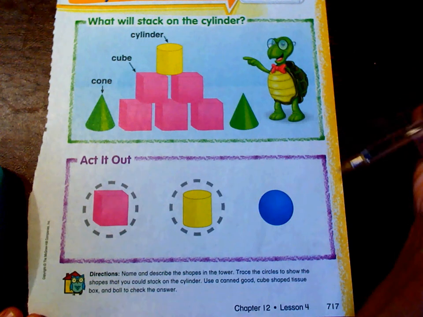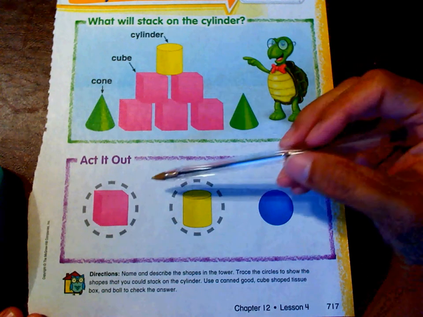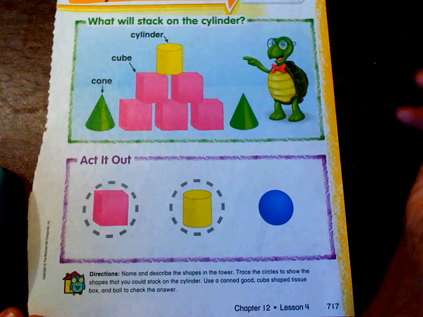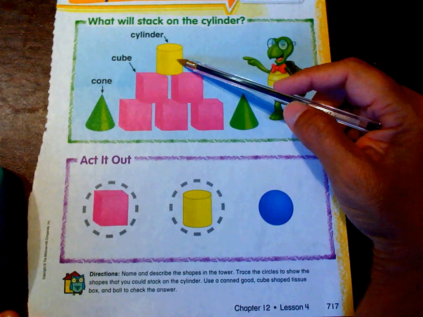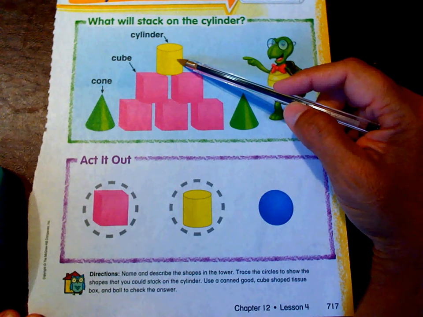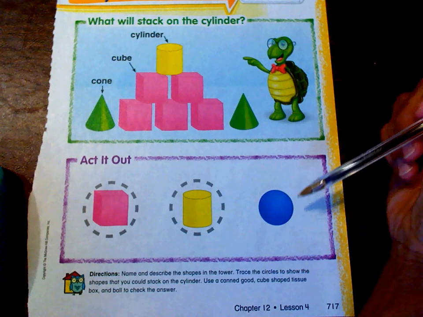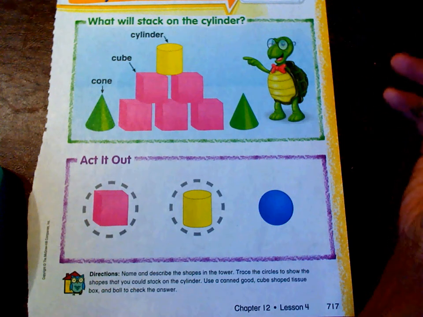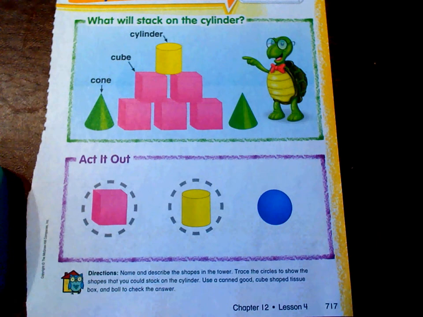Okay, so what you're going to do is you're going to name the shapes in the tower, and then you're going to trace the circles around the shapes to show which ones you could stack on top of the cylinder. Good job. Now, boys and girls, you have stuff at your house that you could use to build towers. I bet you guys all have tissue boxes or cubes or cans or dice or balls. So you could actually try out this stuff using objects in your house.